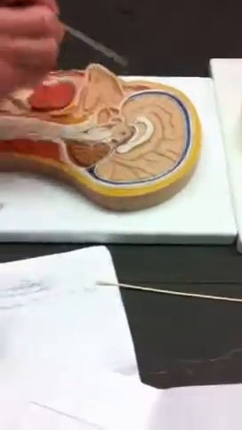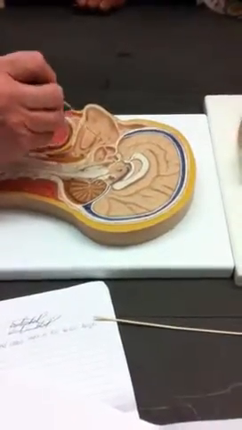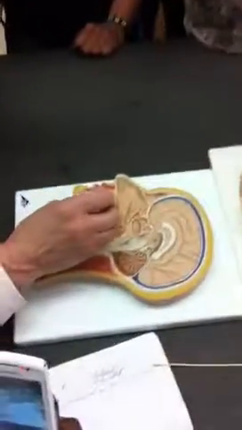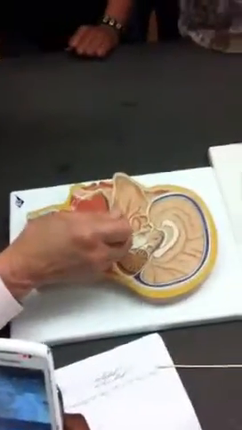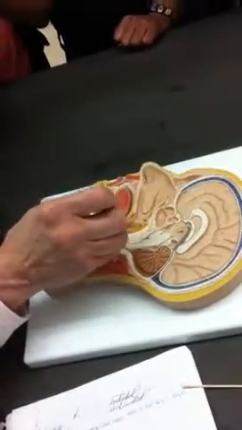So Professor, the superior and inferior set is? Superior, middle, inferior turbinate bones, or conchae, nasal conchae. This whole region in here is the nasopharynx.